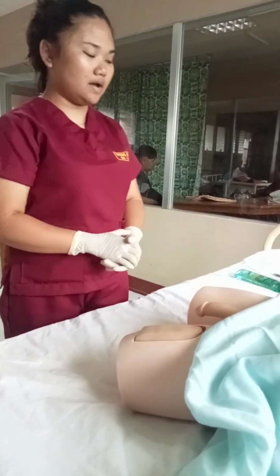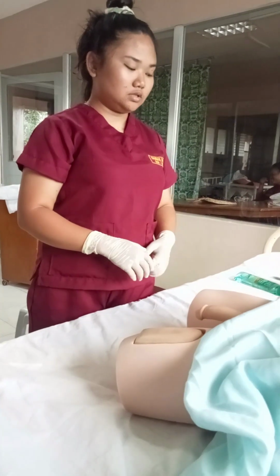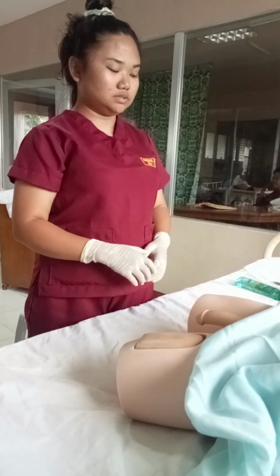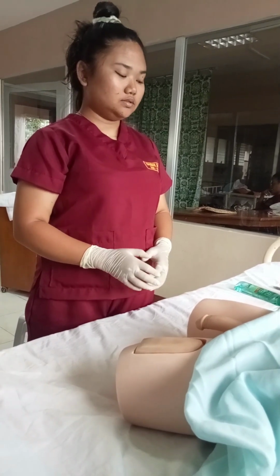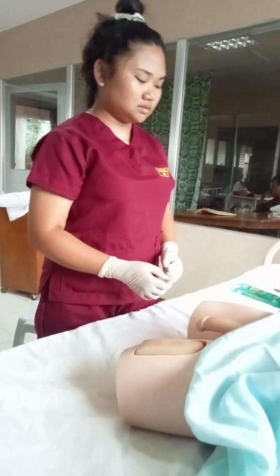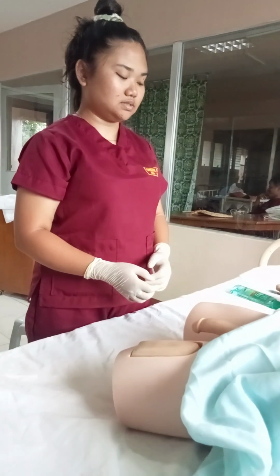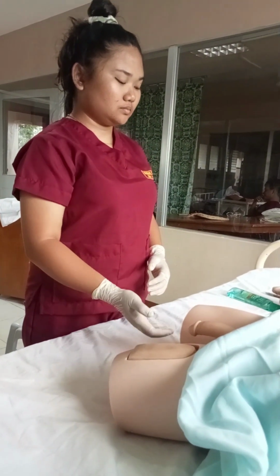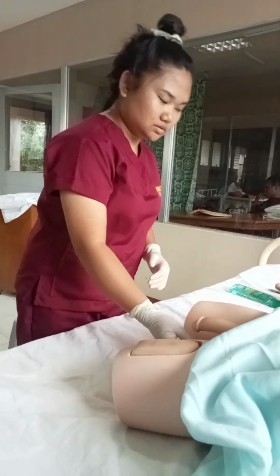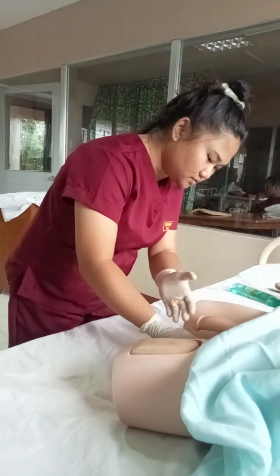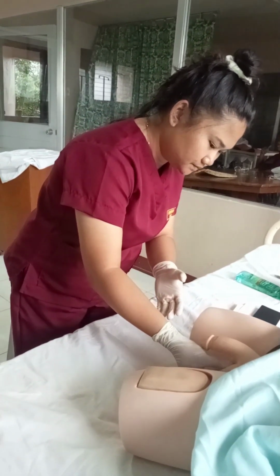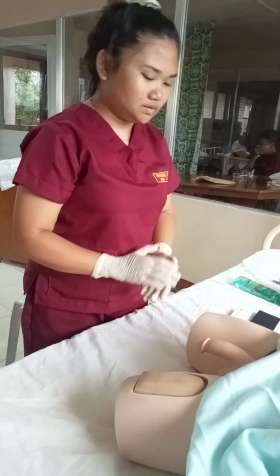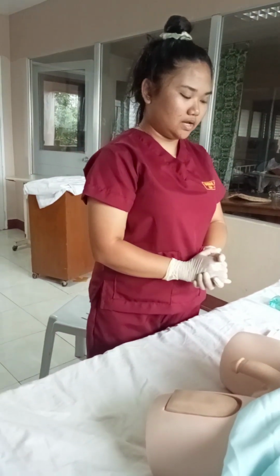Next is inspect the scrotum for appearance, general size and symmetry. Inspect all skin surfaces by spreading the rugated surfaces and lifting the scrotum as needed to observe. Sir, yung inspect ko po yung scrotum niyo. Lilift ko din po. Sa inguinal area naman po tayo.